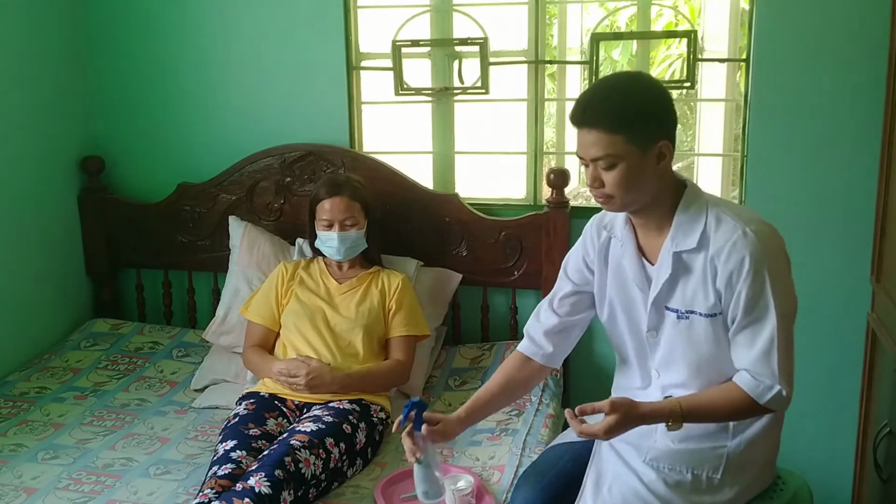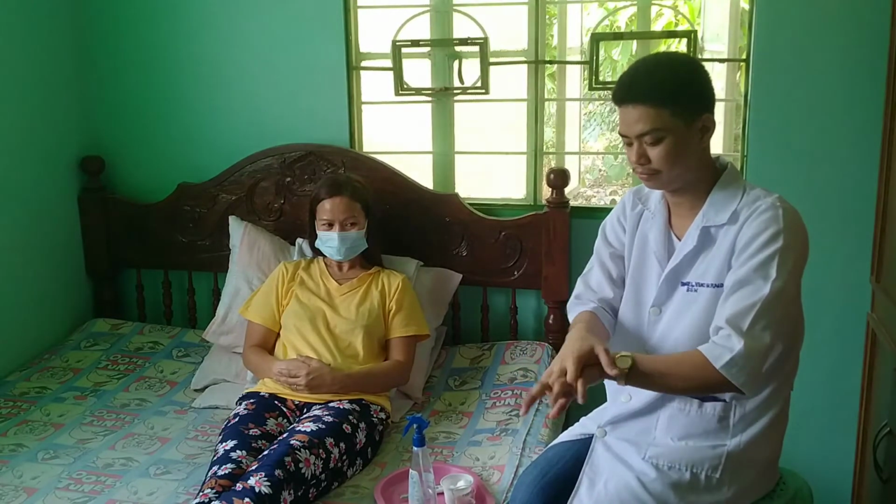Step 2. Wash your hands or perform hand hygiene. The rationale behind this is to protect your client and protect yourself from the cross-contamination that may happen. Step 3. Close the window or curtain or door to provide privacy for the client.